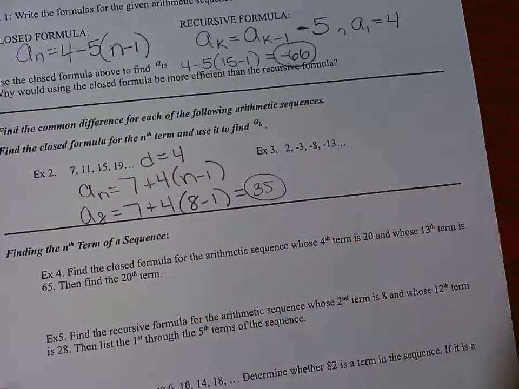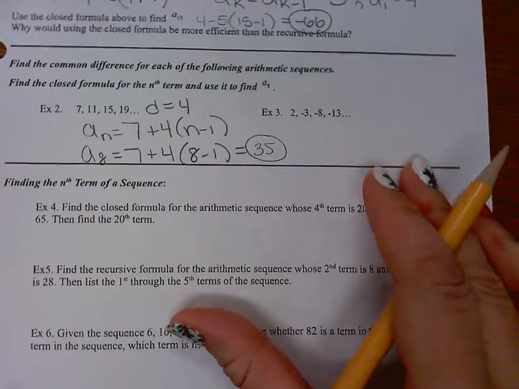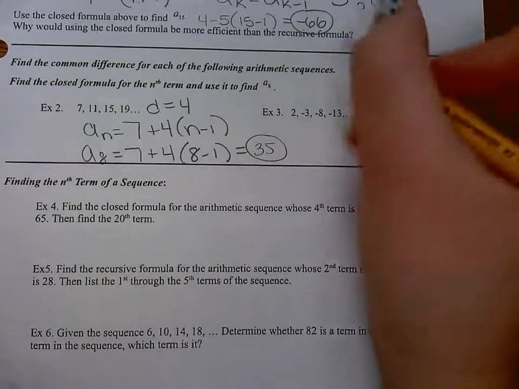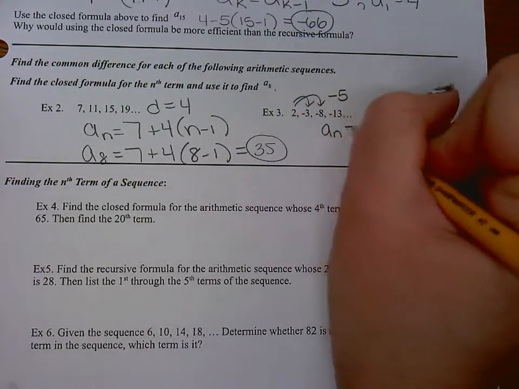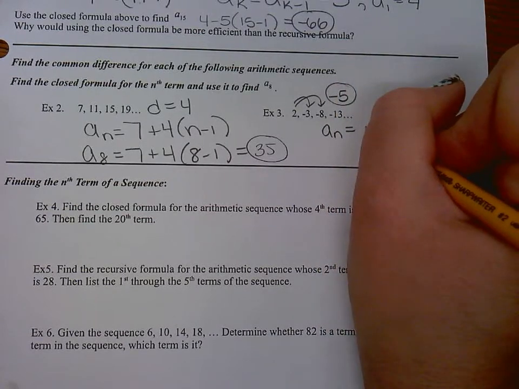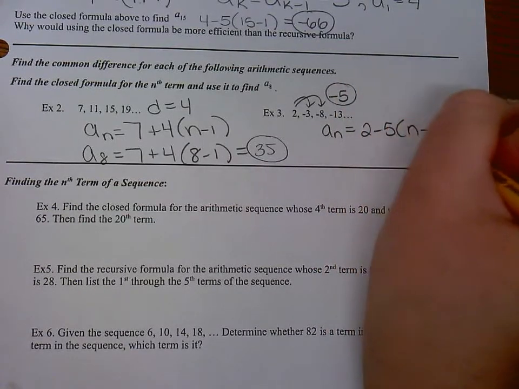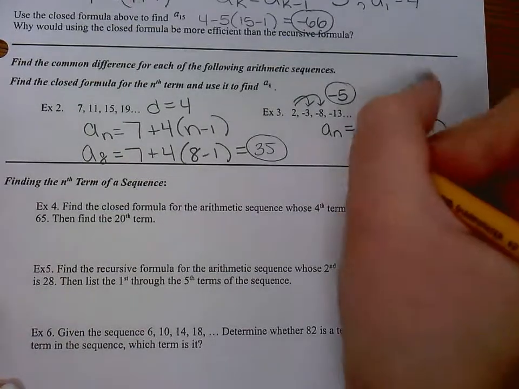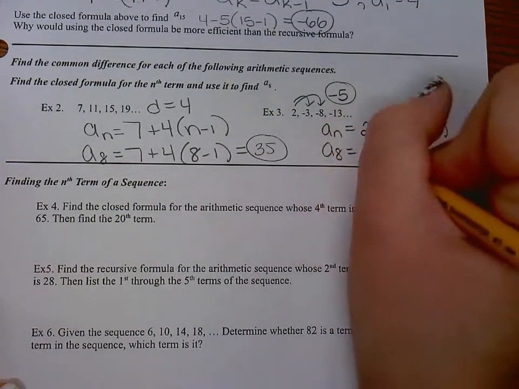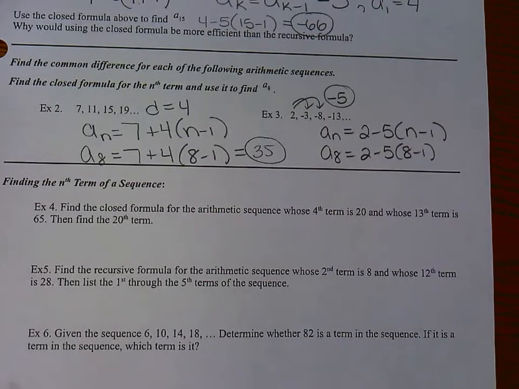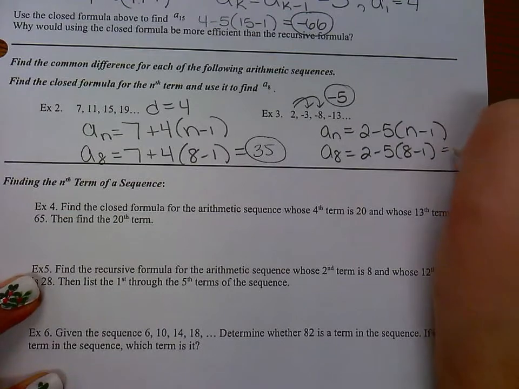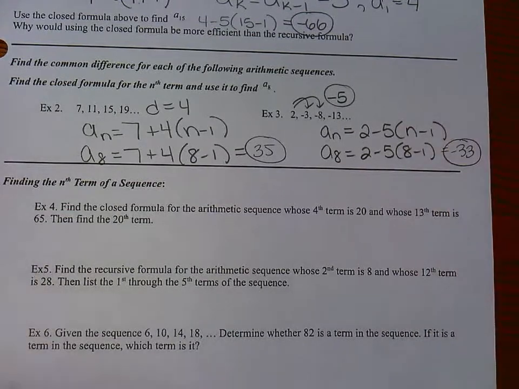So you should pause it and try example 3 and then see if you get it right. So let's see, my common difference is I'm going down by 5 each time. So a sub n equals 2 minus 5 times n minus 1. When I plug in 8, what do I get? So 2 minus 5 times 7, -33 is what I get.